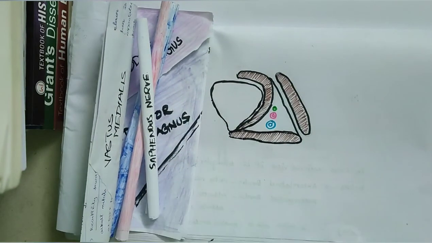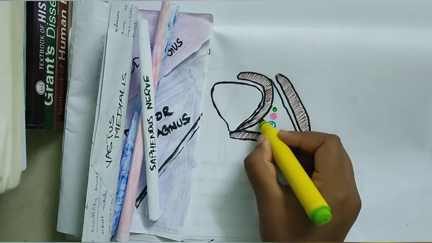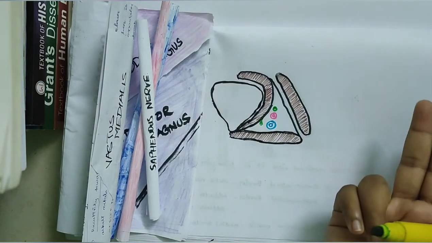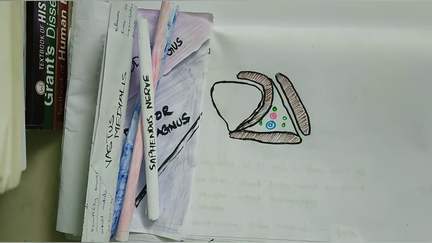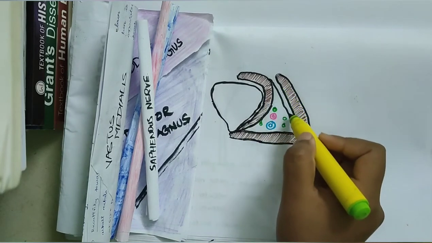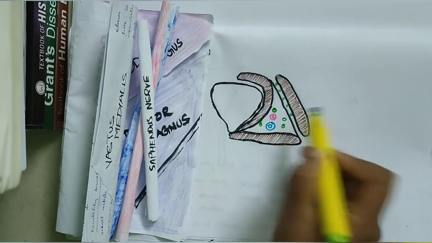Next is the nerve to vastus medialis, here, and it supplies this vastus medialis muscle. And next are the two divisions of the obturator nerve and the subsartorial plexus. Between the sartorius muscle and the fibrous sheath, we can see the subsartorial plexus here.